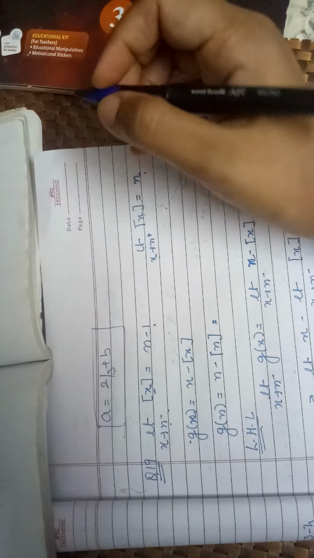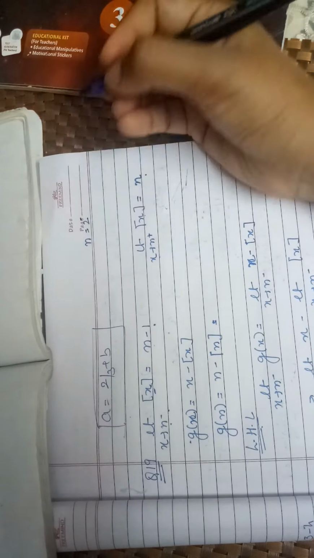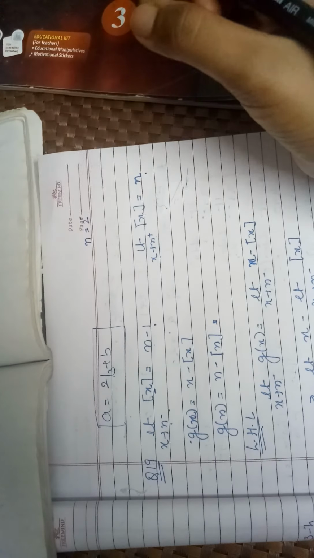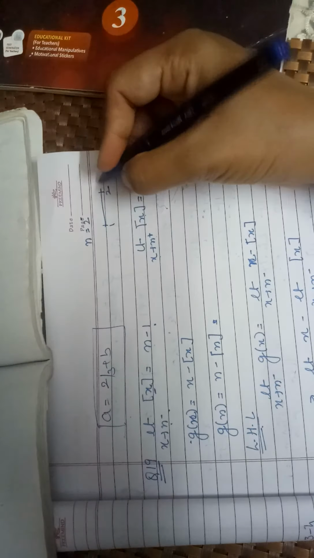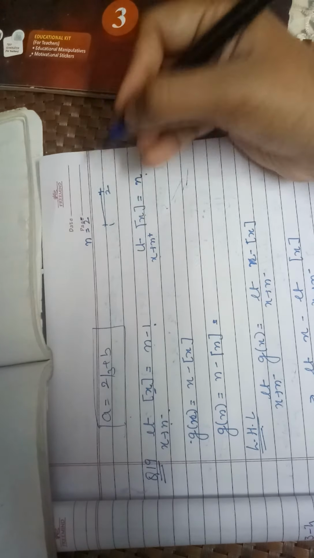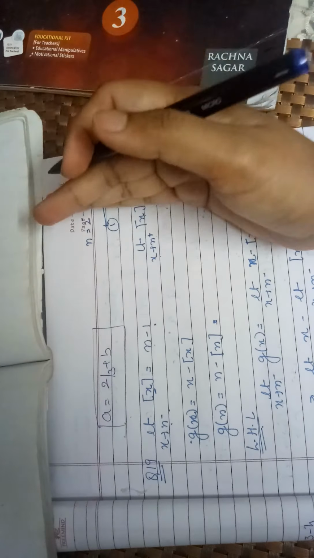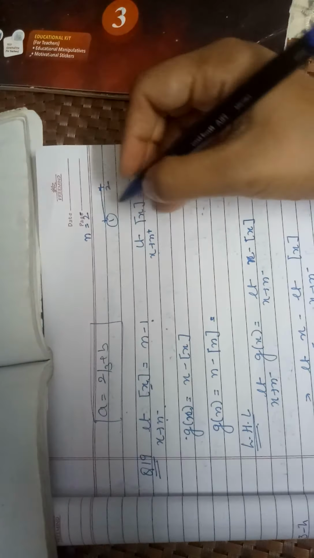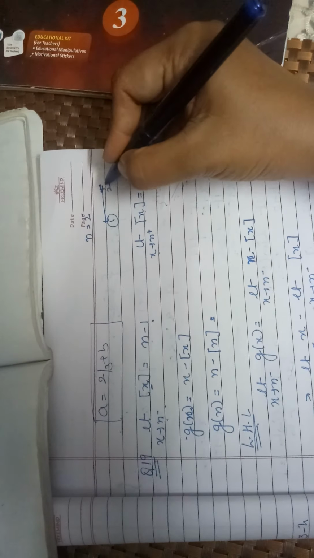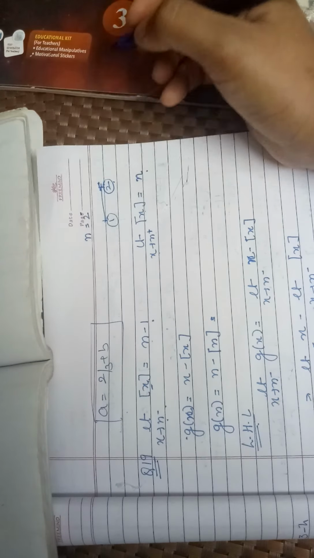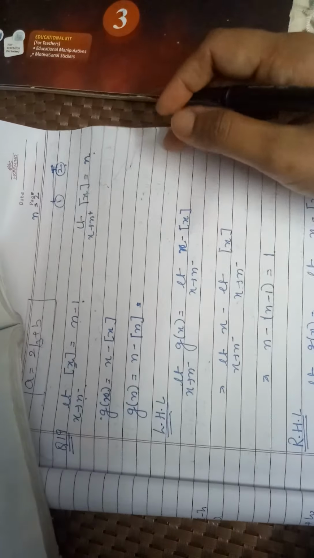Let me explain this with an example. If n is 2 and I say 2 minus, it means the value is a little bit less than 2. Like this, 1, 2. For a value a little bit less than 2, the greatest integer function gives 1. In the similar way, if the value is a little bit greater than 2, the greatest integer function will be 2. I hope all of you know this. All of you did this in class 11th.